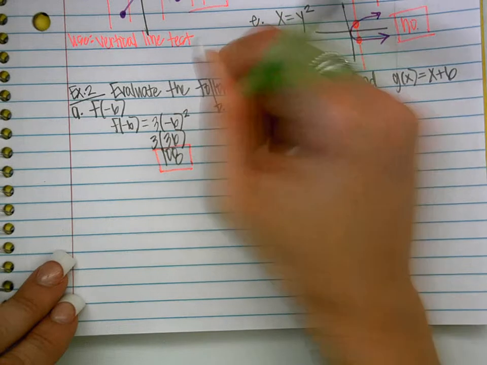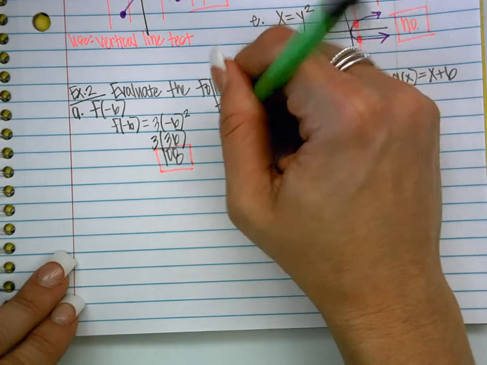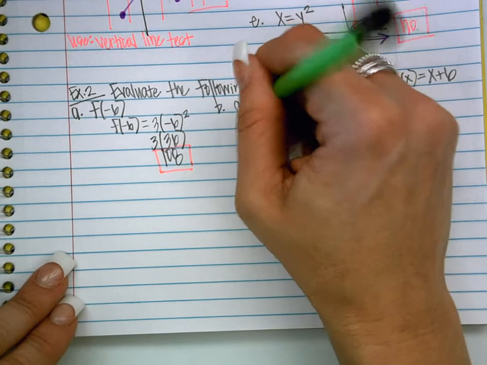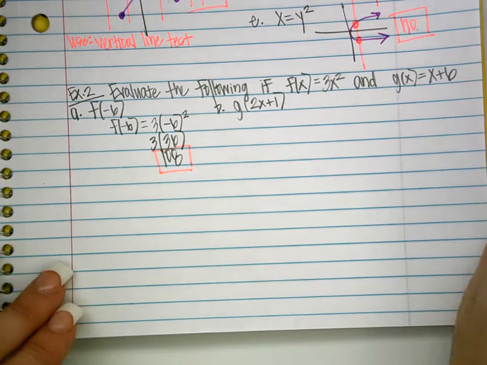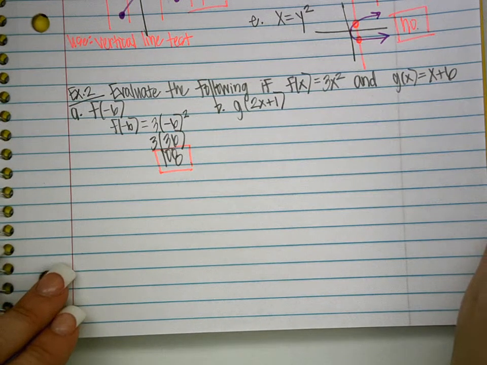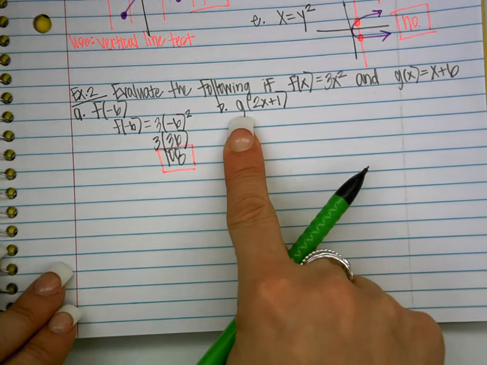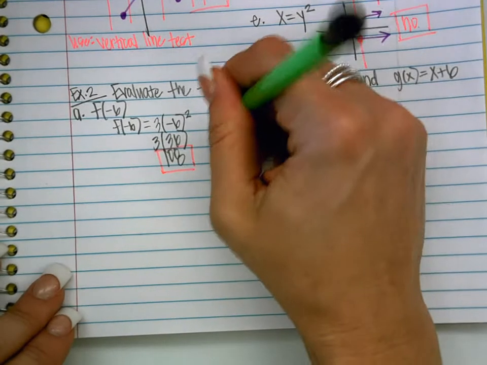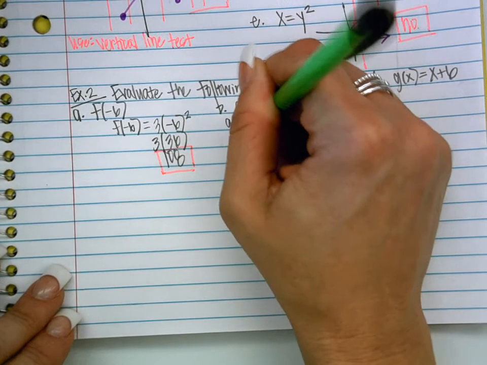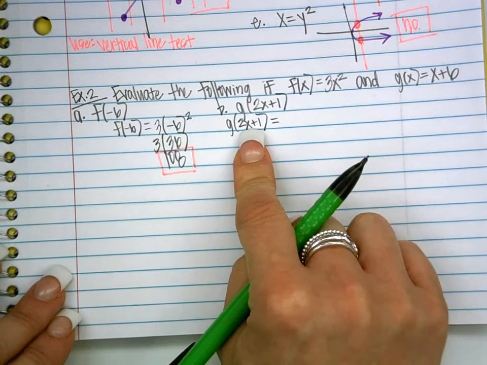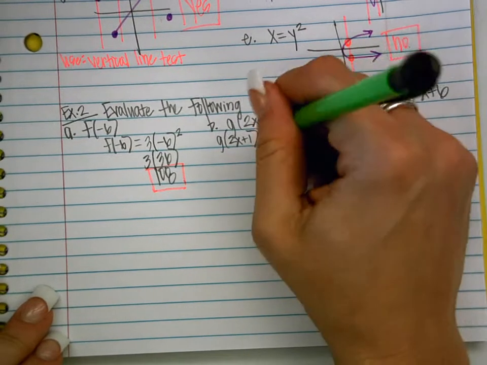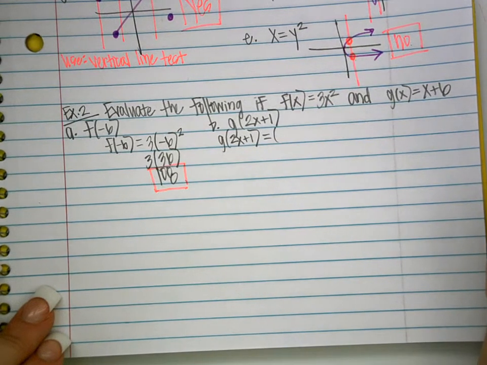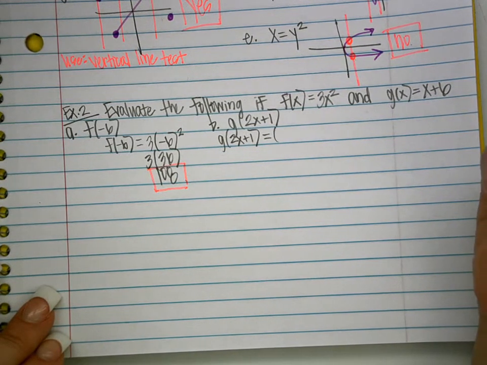Okay? The B one, I'd like you to evaluate g of 2x plus 1. So this is going to tell you to plug into the g equation. Plug this into where x is. Anytime you plug something in, remember you have to put it in what? Parentheses.